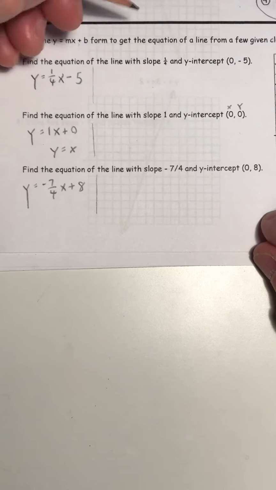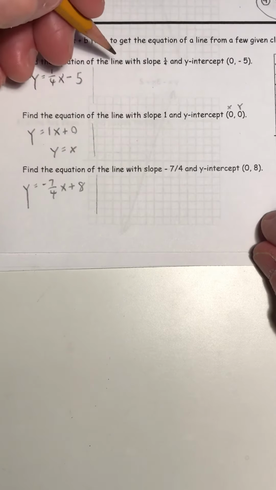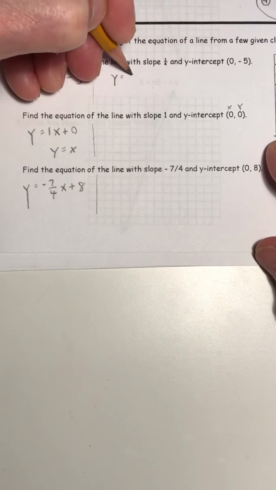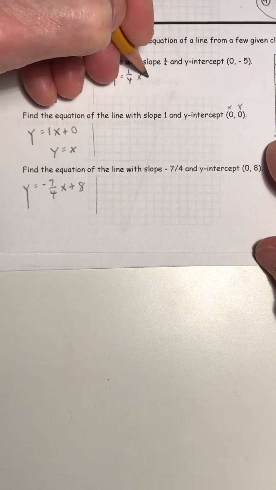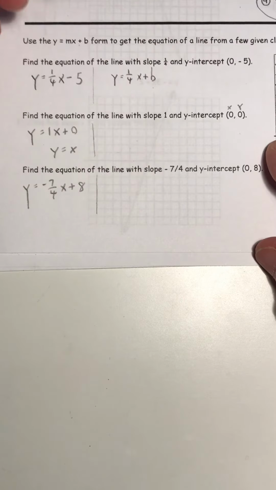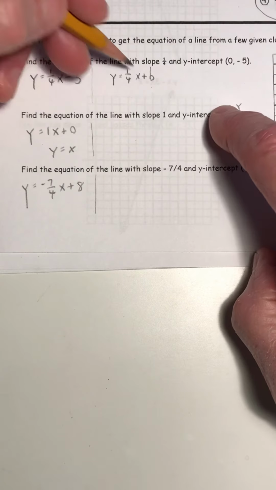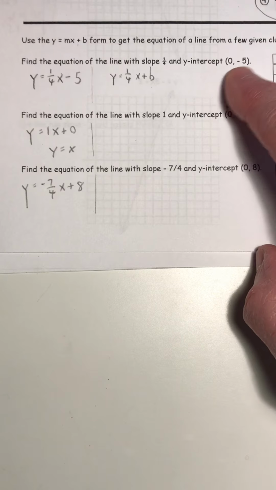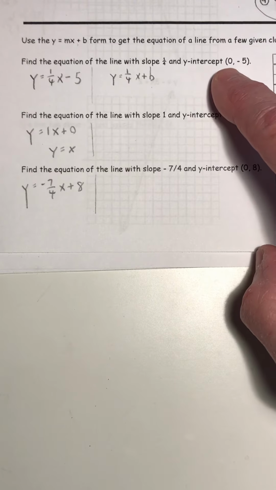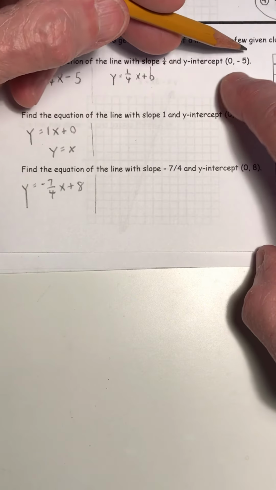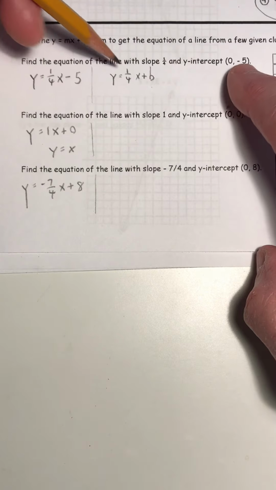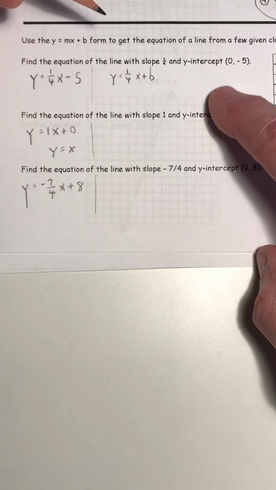I want to also point out to you that if I started by saying y equals 1/4 x plus b, for the y-intercept's y value, and then I say, well, I don't know what b is for sure, but I know that if I plug in 0 for x and -5 for y, those numbers are supposed to work in this equation.